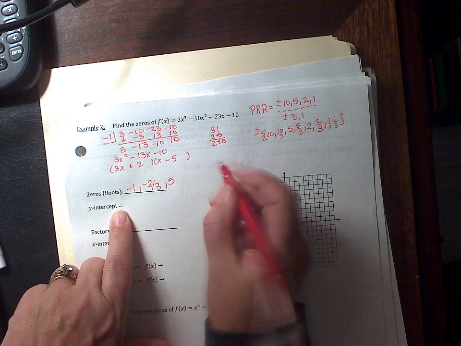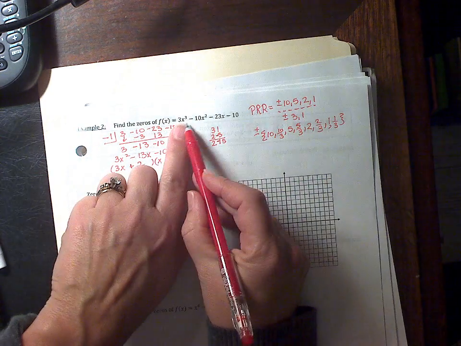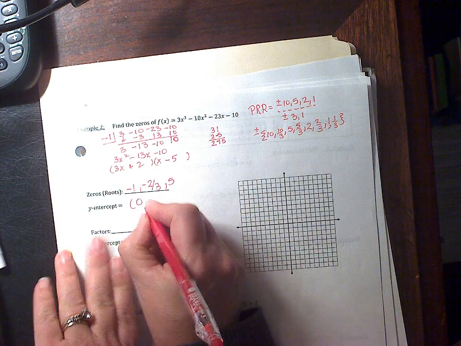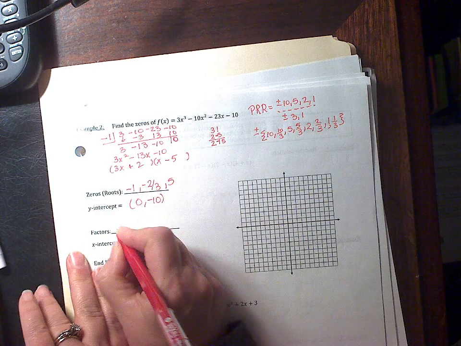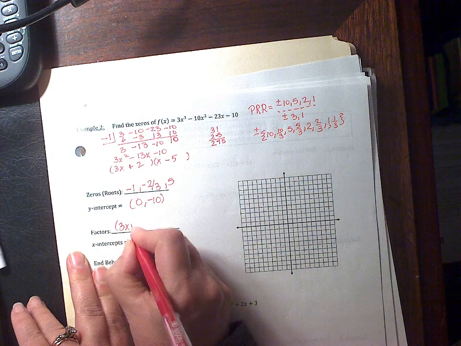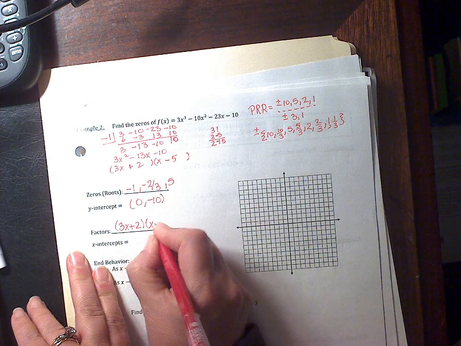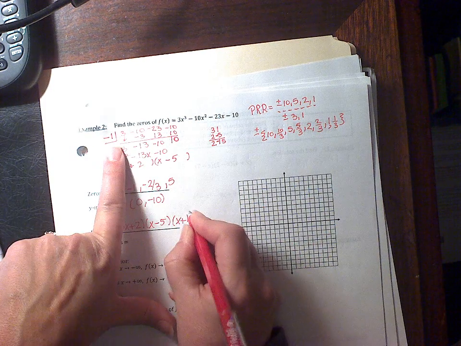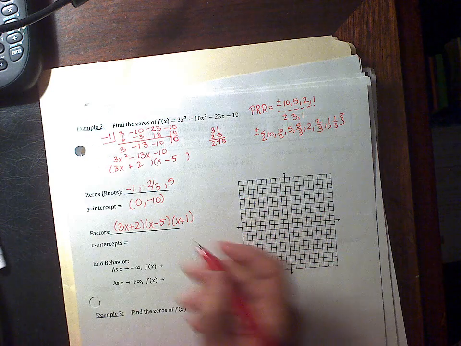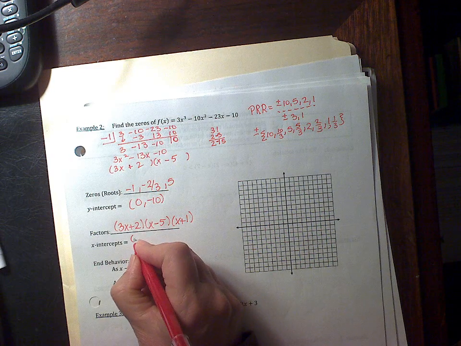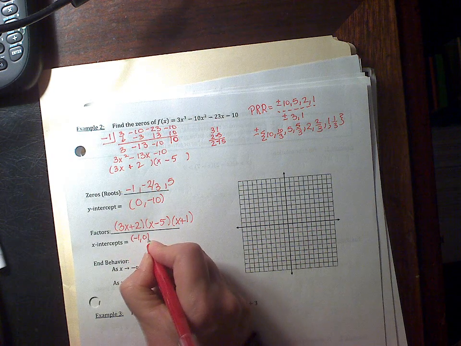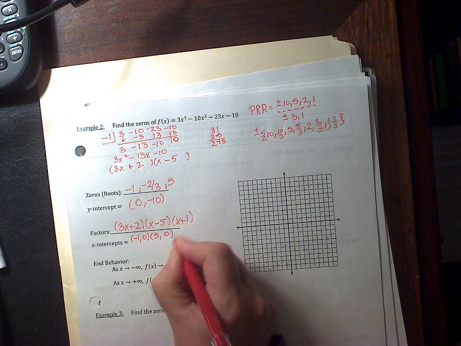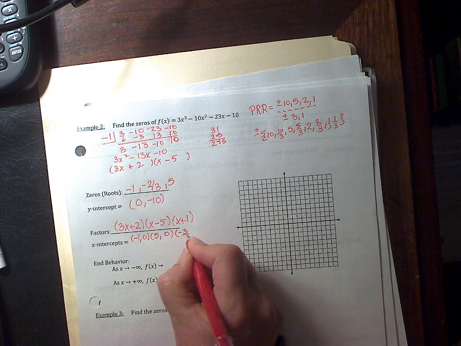The y-intercept, remember how to find the y-intercept. I put in 0 for x. I just get -10 for the y-intercept. So 0 and -10, very easy. My factors were 3x plus 2, x minus 5, and don't forget x plus 1. Sometimes people forget that first one we pulled out. So the x-intercepts are -1, 0. Put it in an ordered pair, 5, 0, and -2/3, 0.